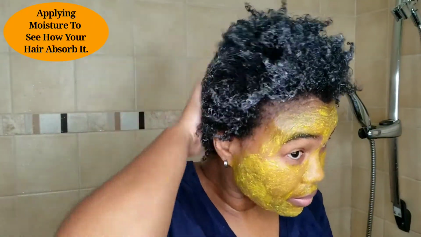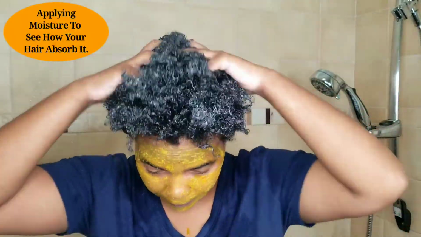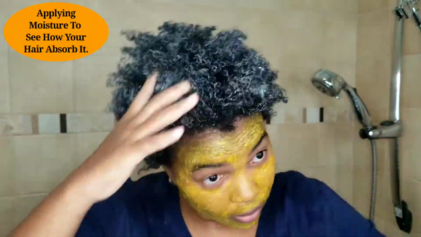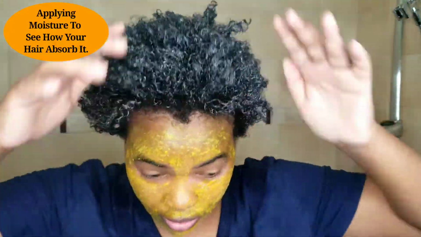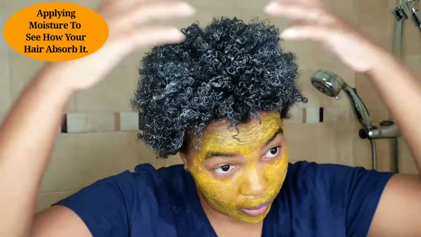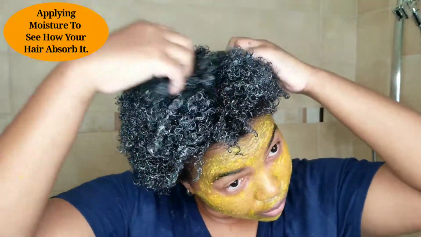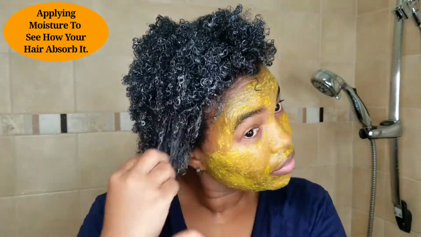And you know, guys, this is something I know about my hair. No matter how I work the product in, some product still sits on my hair, so I have to work it in, work it in, work it in. And even with all that work, some product could still be left on top, and after a while it just vanishes away.